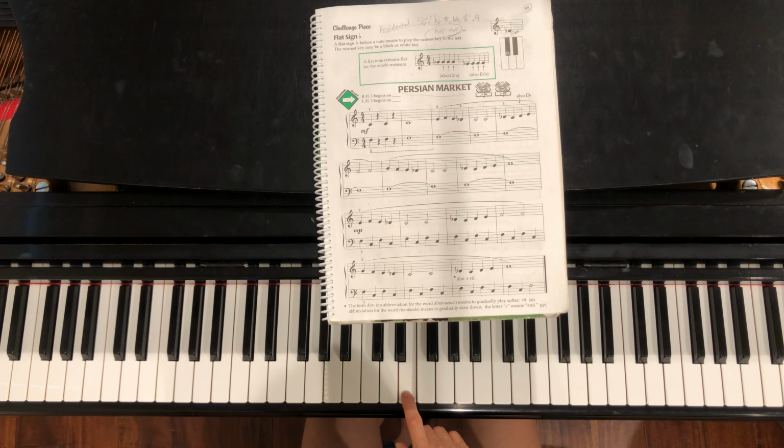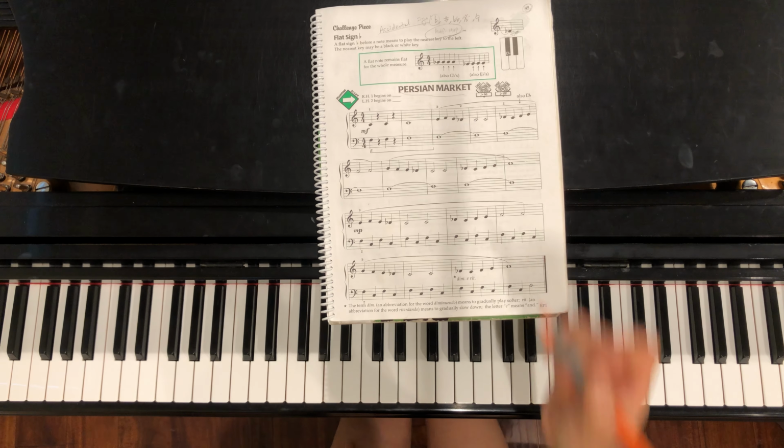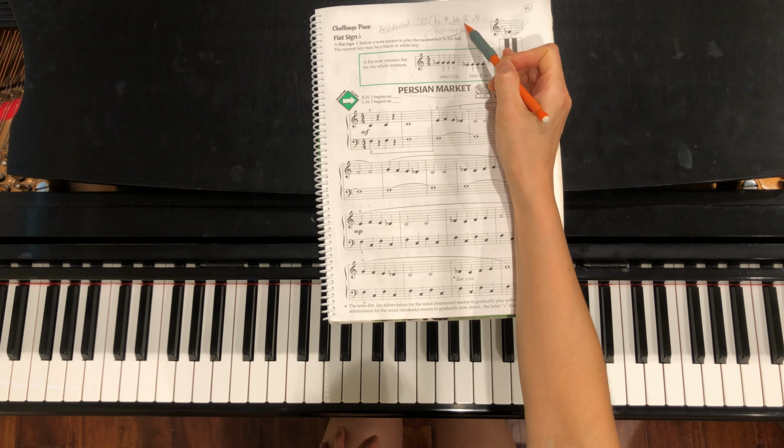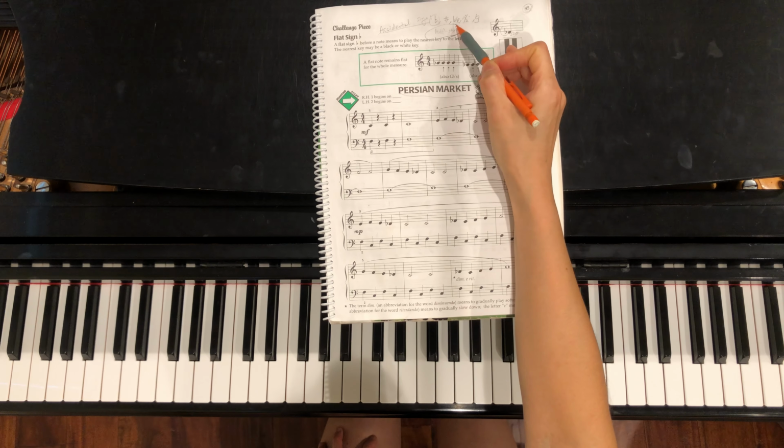When you have an E and it has a sharp in front of it, this is where you go, because remember, we go half step up to the right for sharp. If you have an F with a flat sign, you go down half step, right? So this will be your F flat key. Hopefully that makes sense.